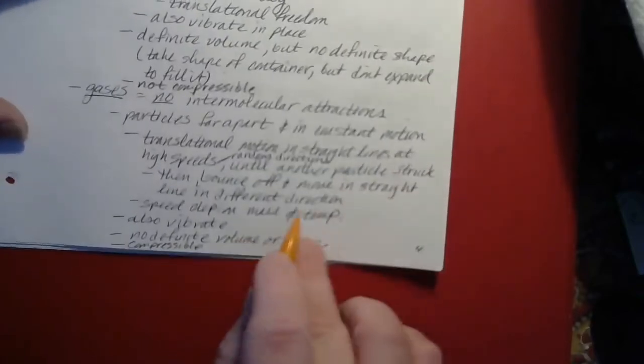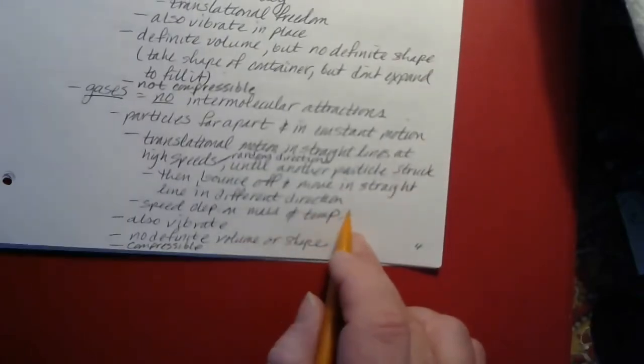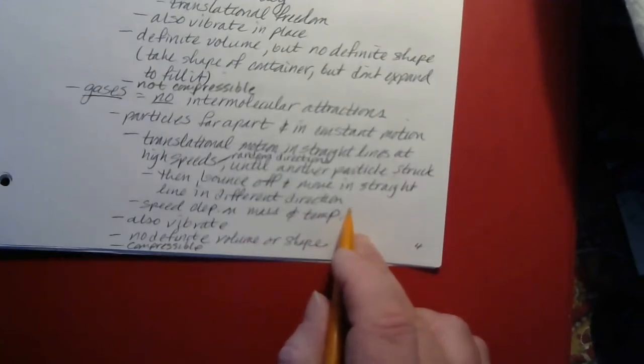And it would happen very quickly because gas particles are moving very quickly. I think, at room temperature, the nitrogen and oxygen molecules that make up most of the air we breathe are zipping around at something like 1,000 miles an hour. Very, very high rate of speed. That's because there's a certain amount of heat energy. Heat energy is related to motion.